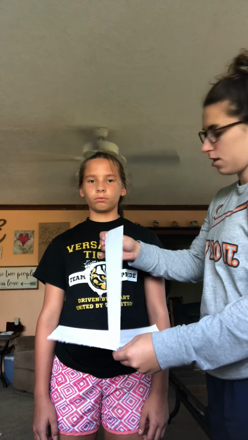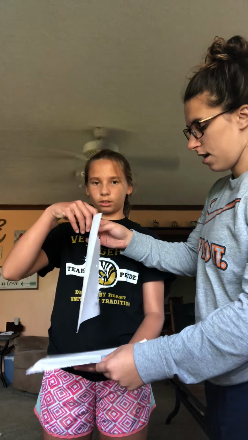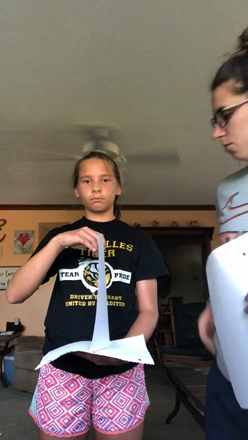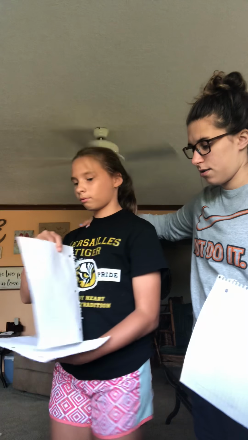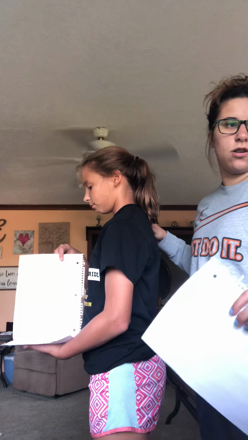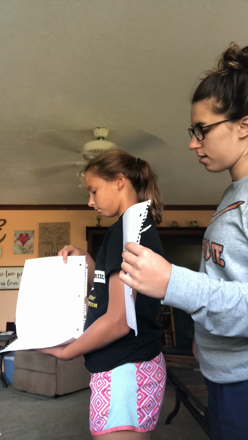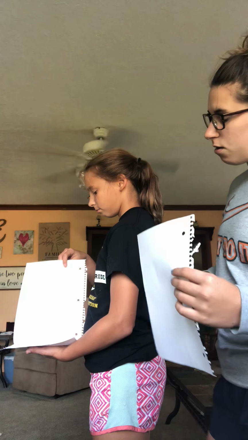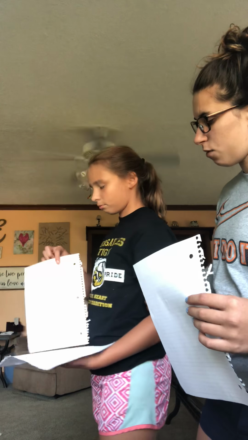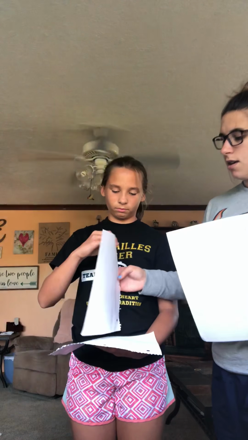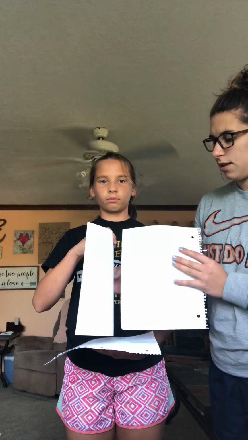Next we have, can you hold these? Next we have the coronal plane, which we're going to turn sideways for this for a second. So the coronal plane cuts the body into front and back sections. So you have your front and back. So if we have her facing forward again, the coronal plane would be like this.